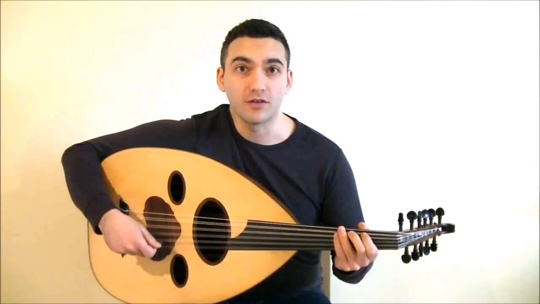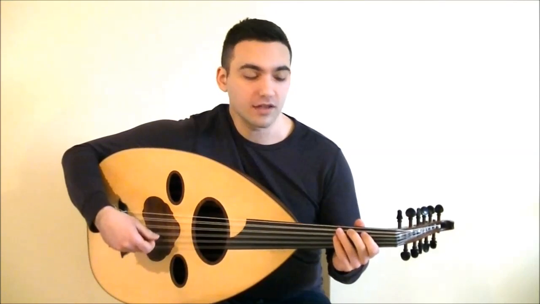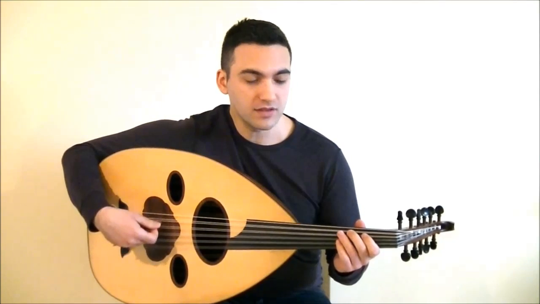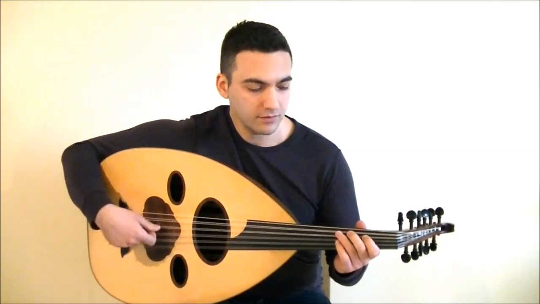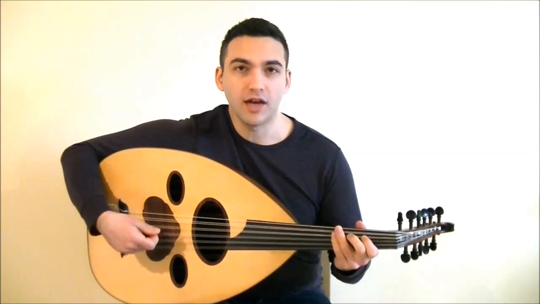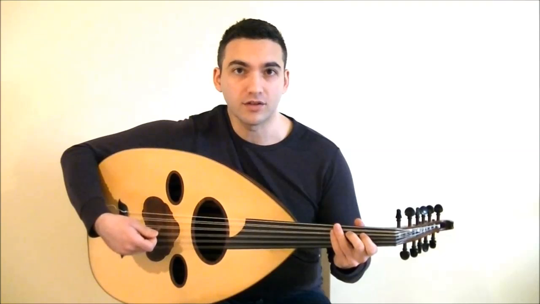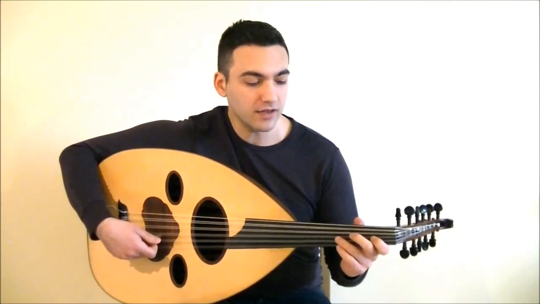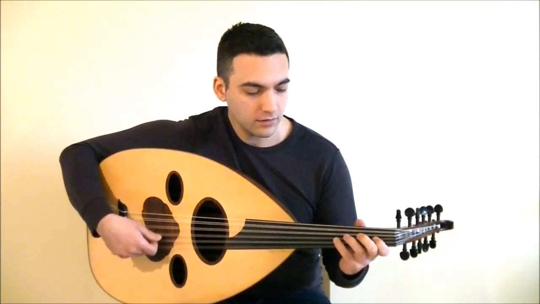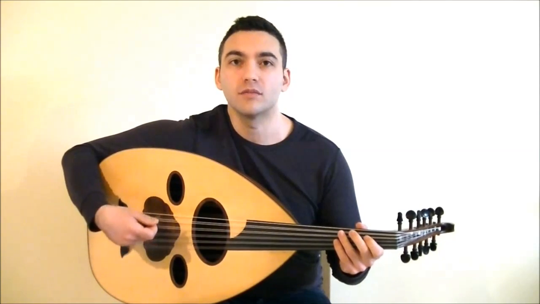Maqam Hijaz Kar. If you take mini Hijaz scale starting on C with C, D flat, E natural, F, and you add another mini Hijaz scale starting on G with G, A flat, B, and C, you get Maqam Hijaz Kar.